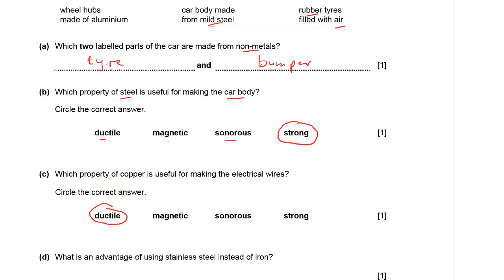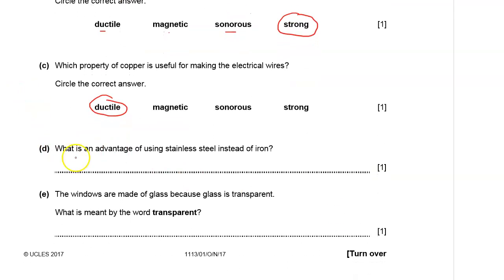Part D. What is an advantage of using stainless steel instead of iron? Of course, stainless steel does not rust. Iron does rust. So steel does not rust, but iron rusts. You don't want a car that is going to rust.